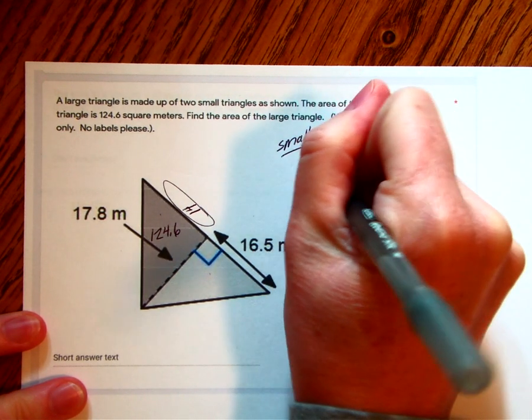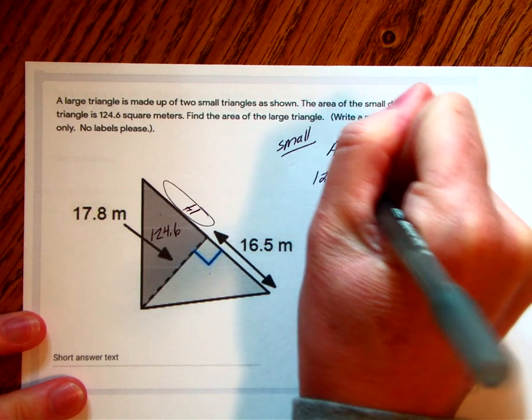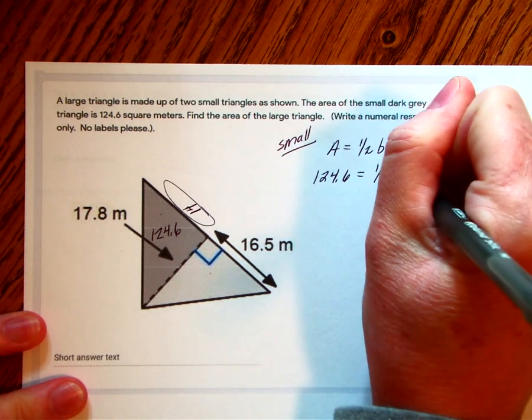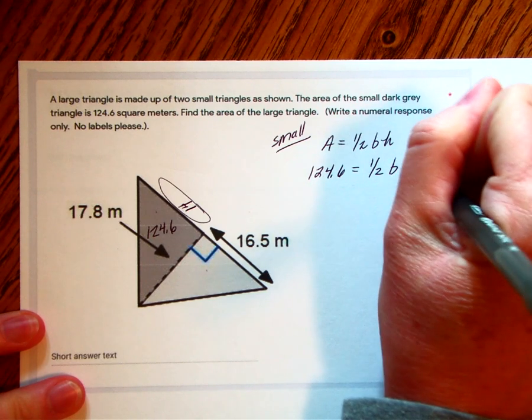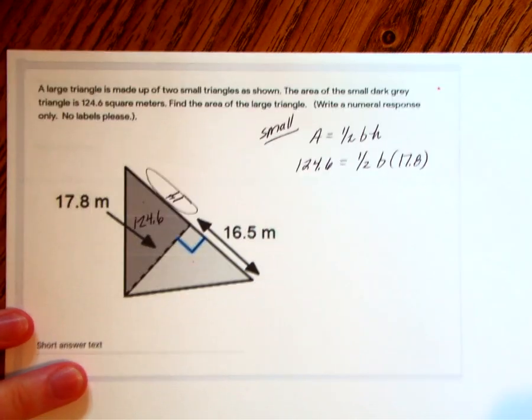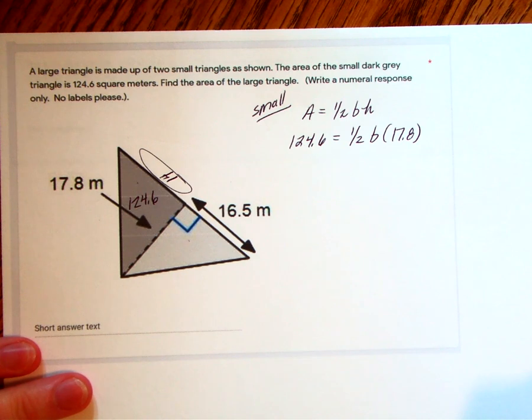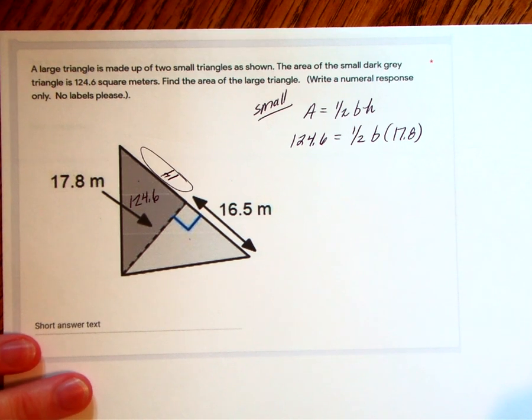I said I knew that area was 124.6. And I didn't know the base, but I knew the height was 17.8. And then I solved it using algebraic reasoning. This is really why I wanted you to see this one. So I need to isolate the variable here. This is a multi-step problem.